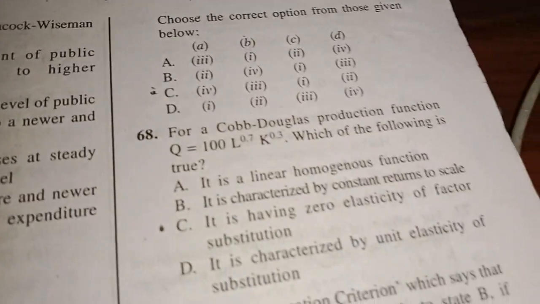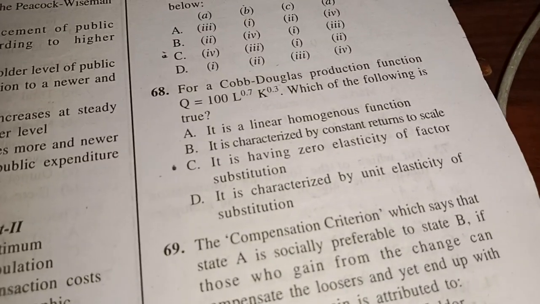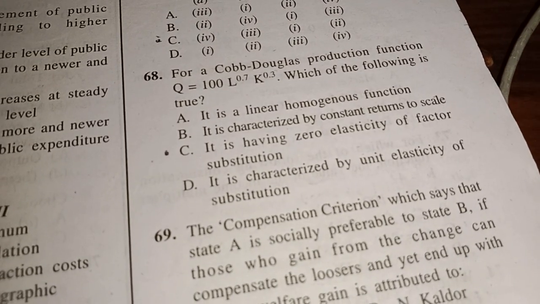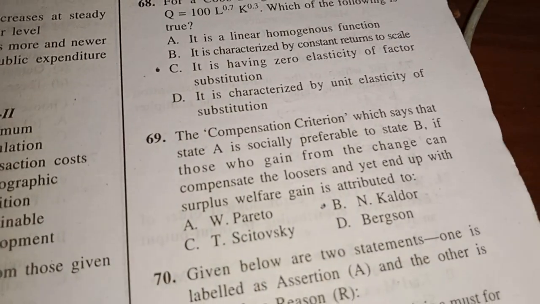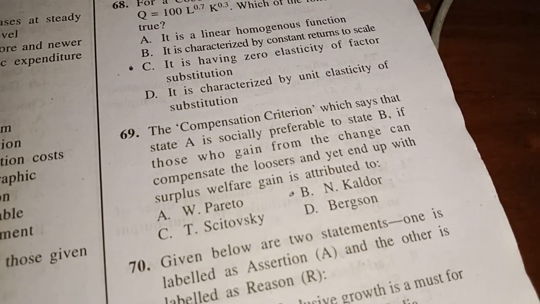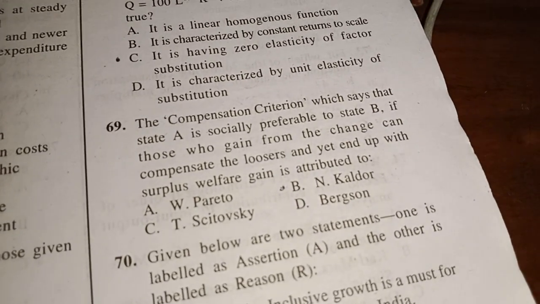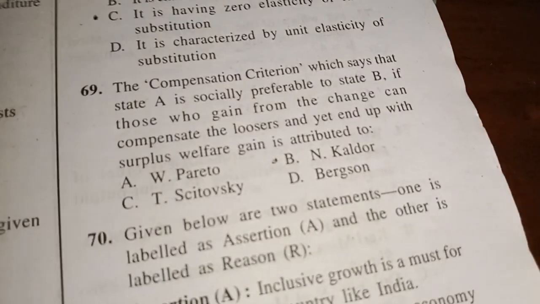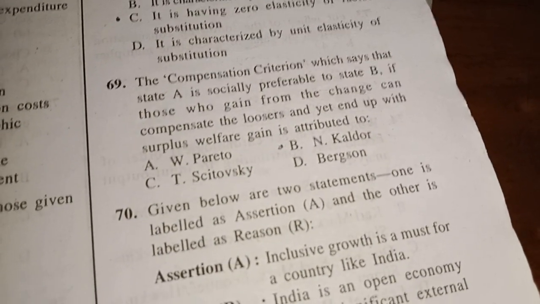Causality. For a Cobb-Douglas production function Q equal to 100, L 0.7, K 0.3, which of the following is true? It is having zero elasticity of factor substitution. The compensation criterion, which says that state A is socially preferable to state B if those who gain from the change can compensate the losers and yet end up with surplus welfare gain, is attributed to N. Kaldor.